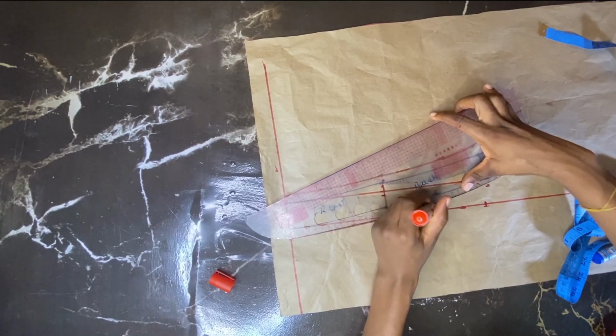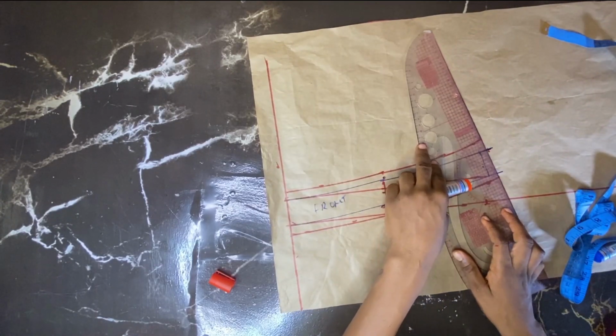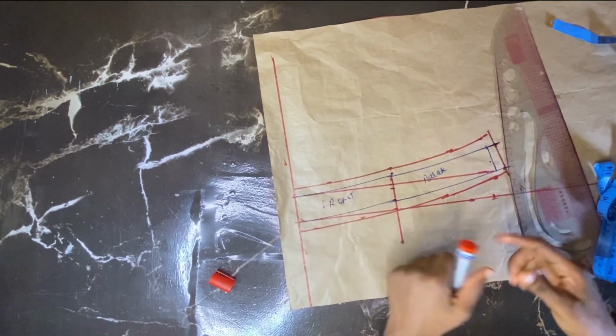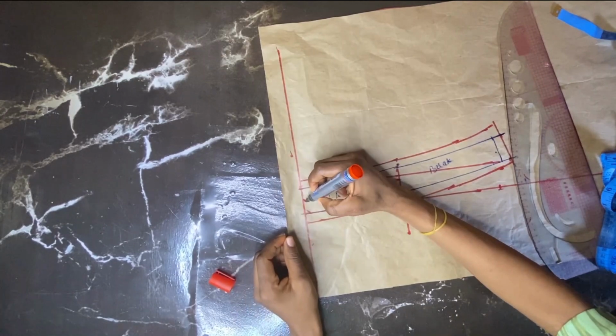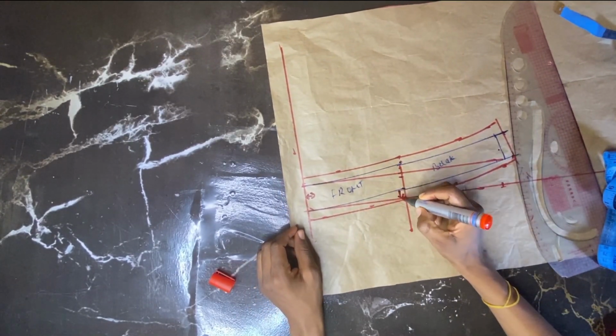But if you want a fly, which is the next video we'll be doing, because I already have a video on how to make a short with back zip, you cut the back on the fold, then make extensions on the front.